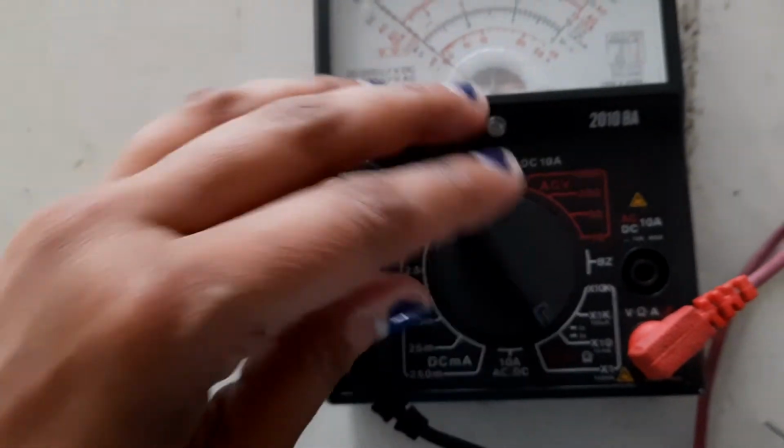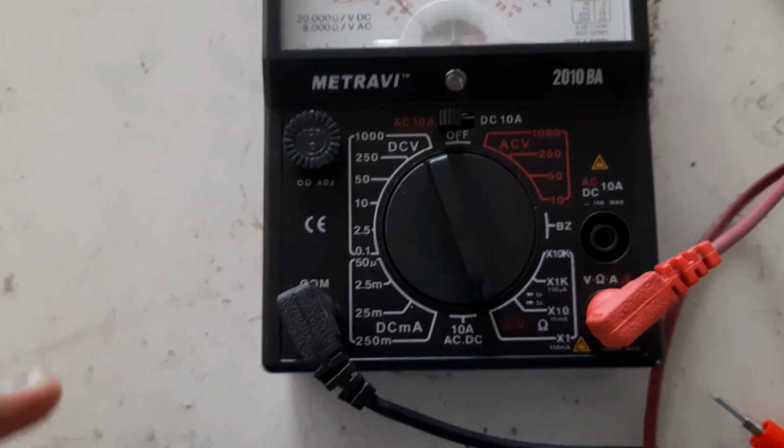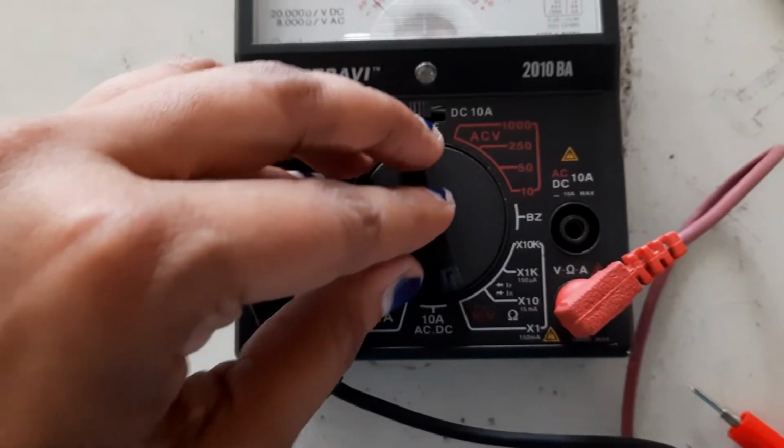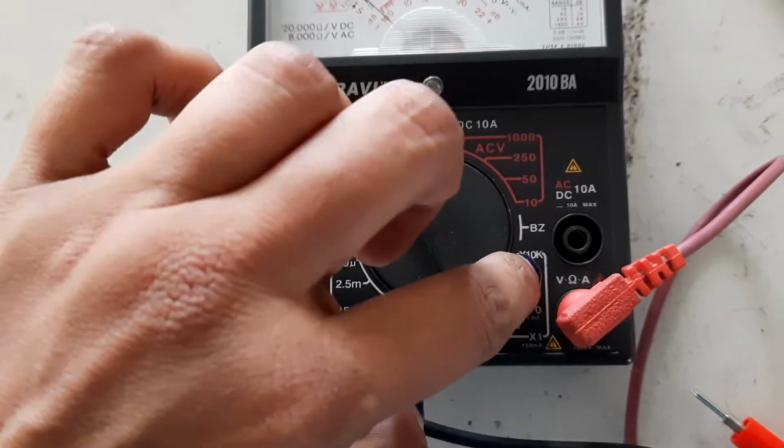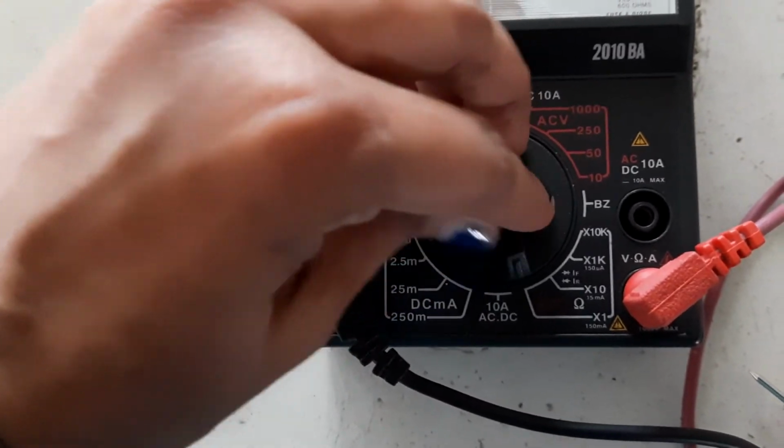According to the color coding also, we know how to find out the value of a resistor. Now with the help of this ammeter, just to check whether it is correct or not, you have to keep it in, say, 1 ohm.